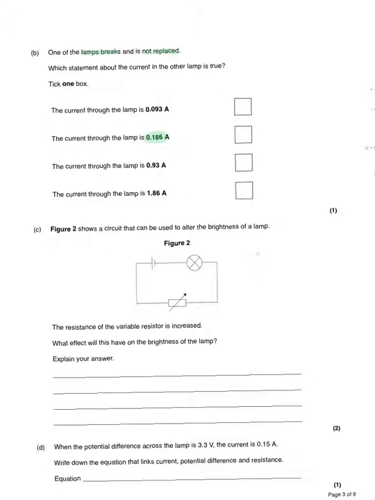It still only needs its 0.093 amps, half of that. So all of the current doesn't go back to that one bulb. It just reduces to the amount that that one bulb needs, which will be the first one. So the current through lamp A is 0.093 amps.